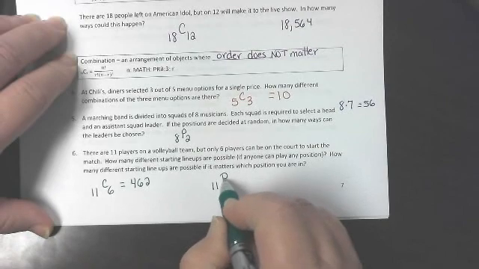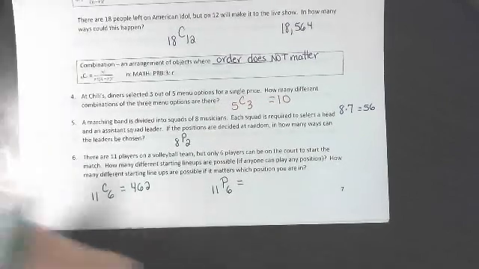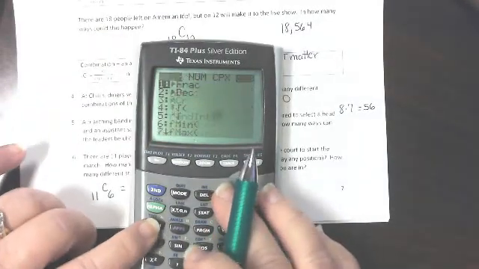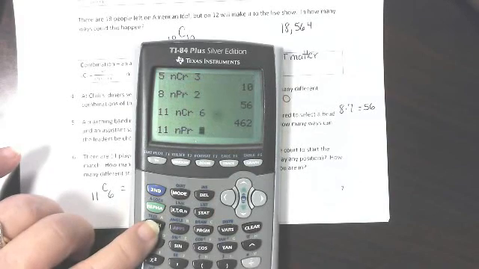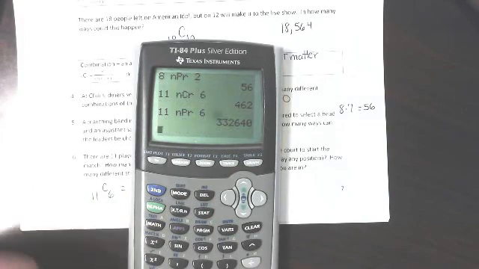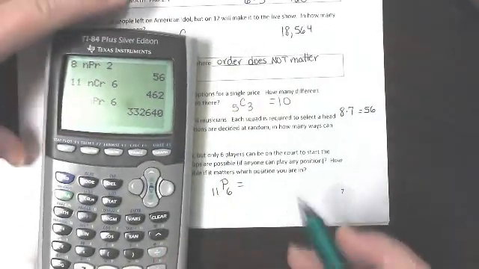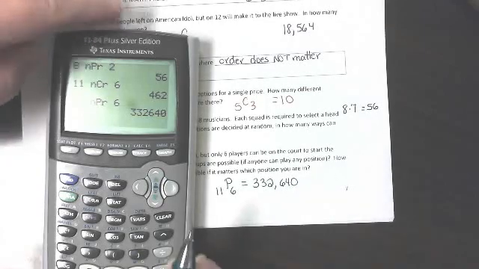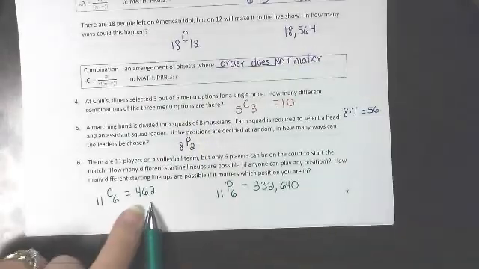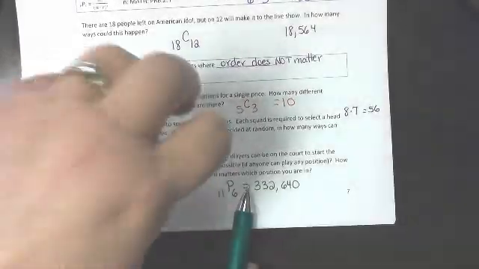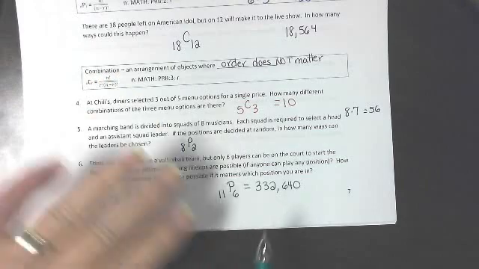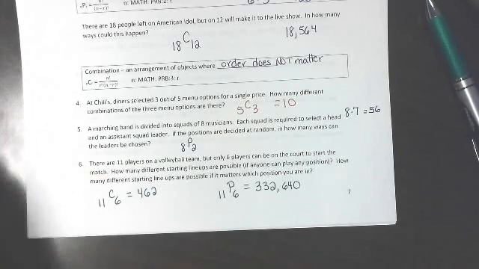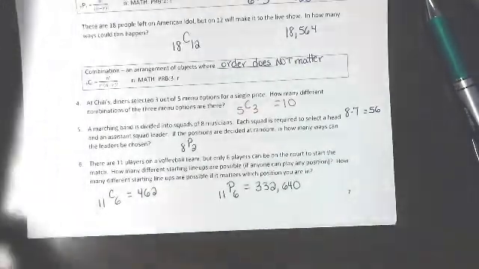Then that's 11 people, and I'm going to pick 6 of them, and order did matter. So we go 11, pick 6. Wow, there's a lot more ways that could happen. 332,640. Because here, we were just in a group of 6. And here, this group of 6 could change. All I have to do is rearrange their order on the court, and that's another possibility. So there are a lot more ways if the order that we're put in does matter.